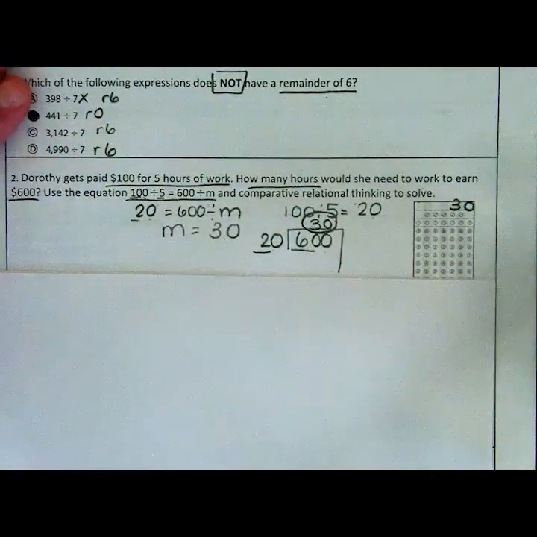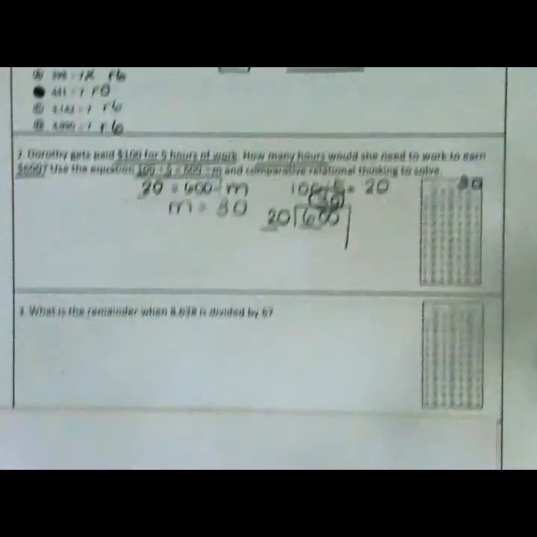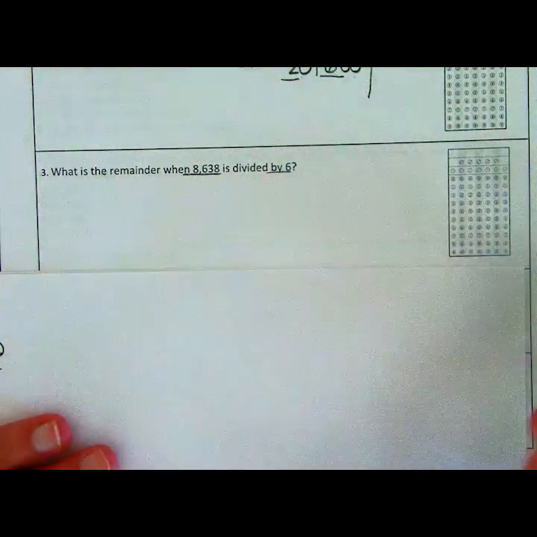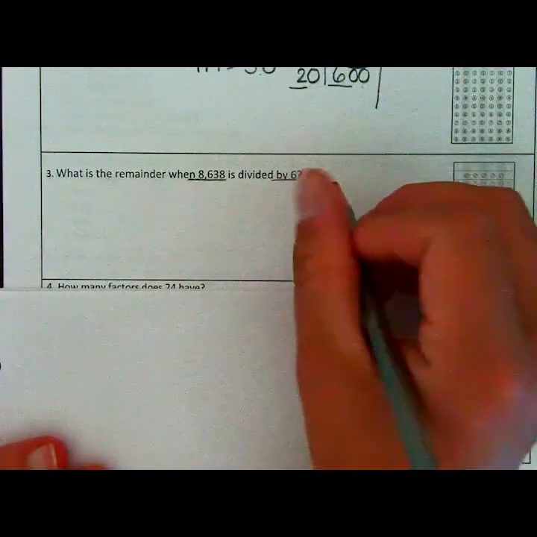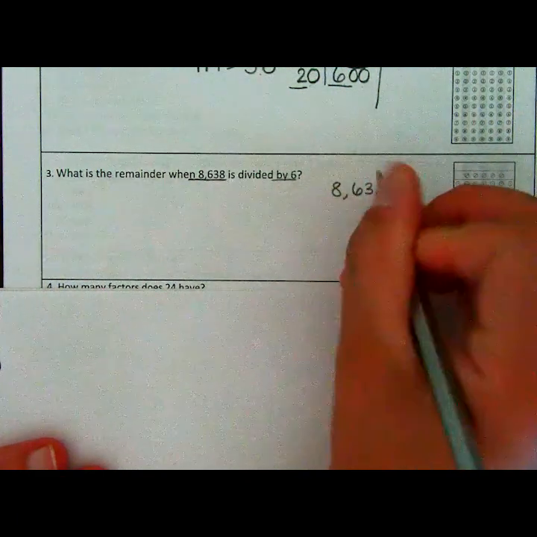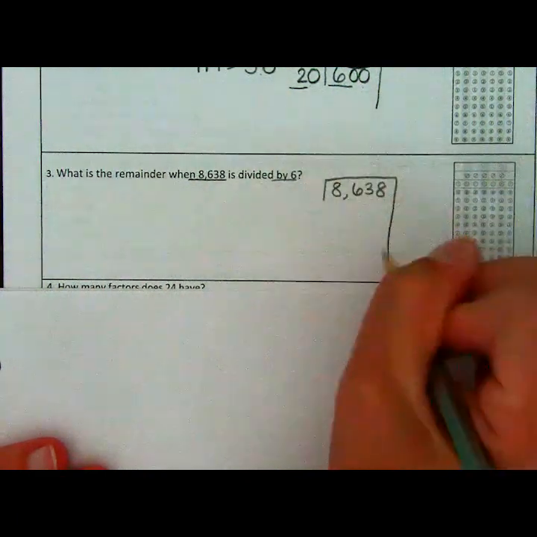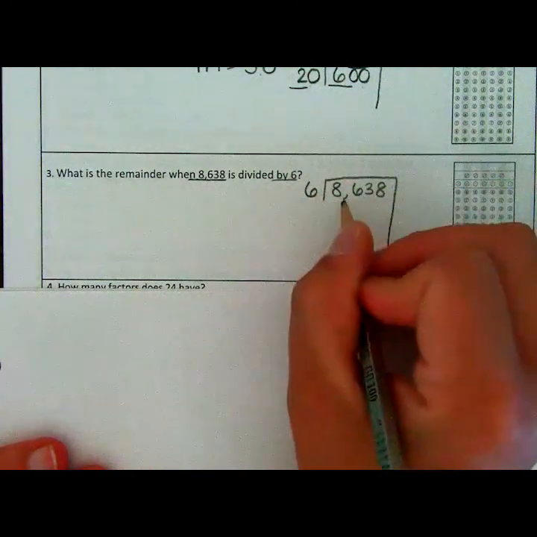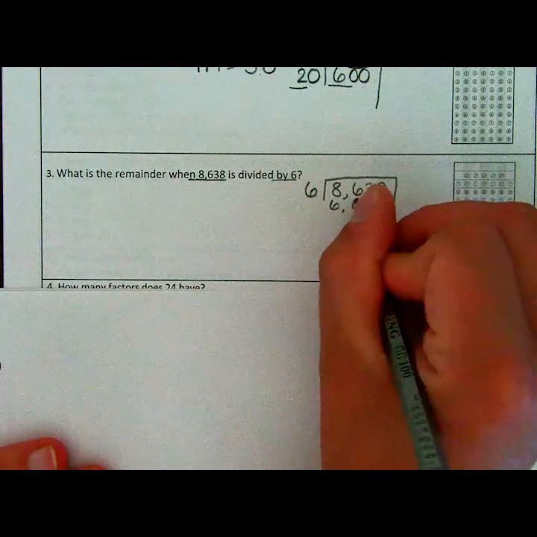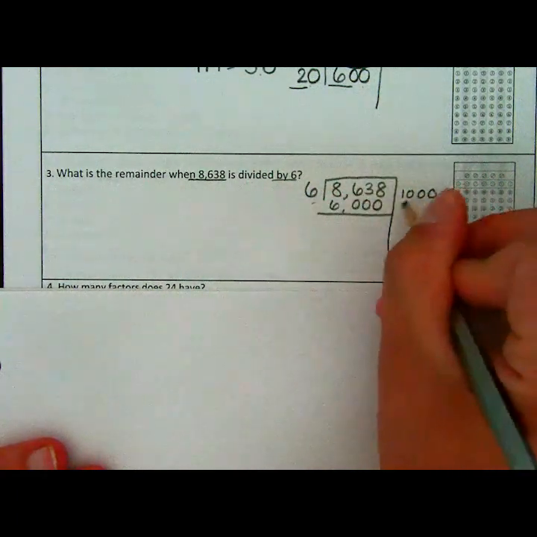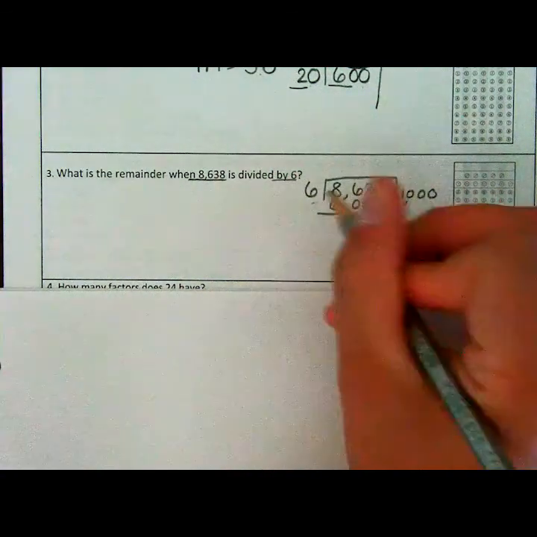Moving right along, question number 3. What is the remainder when 8,638 is divided by 6? So just division. 8,638, and I'm going to divide that by 6. Well, I could take away a group of 6,000 here. I like doing that, making my life a little bit easier. So I took away 1,000 groups of 6 because 1,000 times 6 is 6,000.